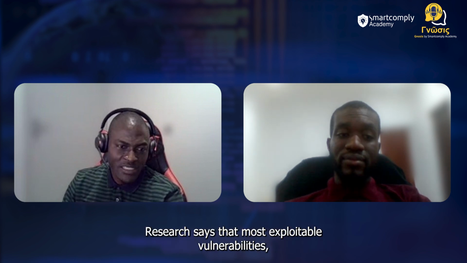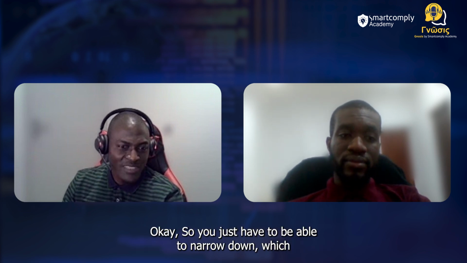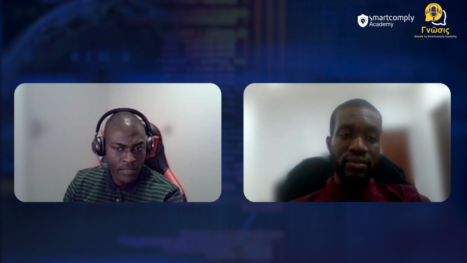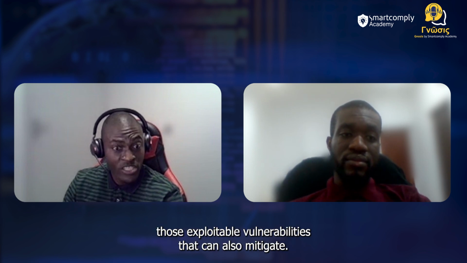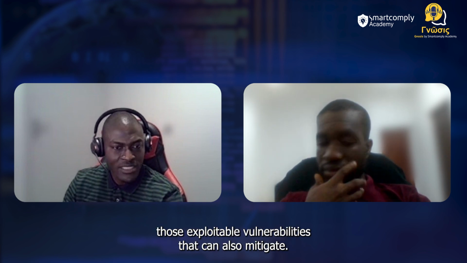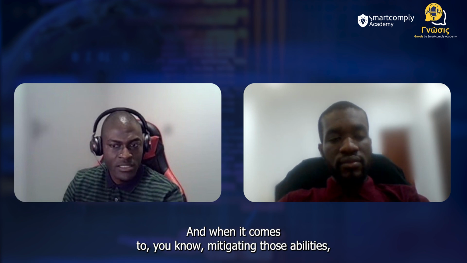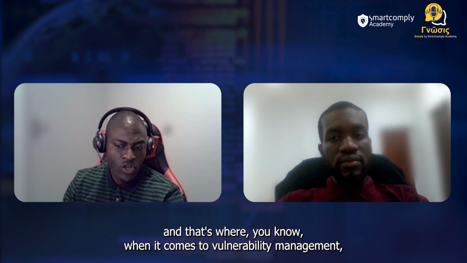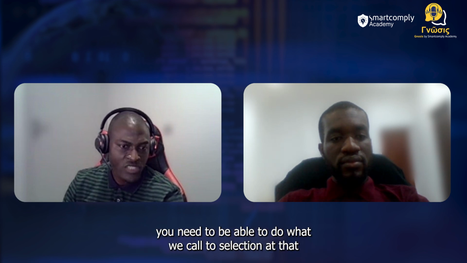Even from research, most exploitable vulnerabilities are just 2% of the identified vulnerabilities. So you just have to narrow down to those 2%, those exploitable vulnerabilities that you can also mitigate. And when it comes to mitigating those vulnerabilities, in vulnerability management you need to do what we call tool selection.